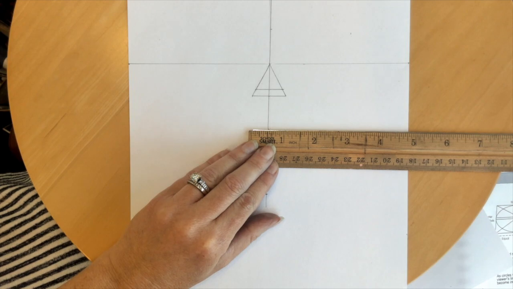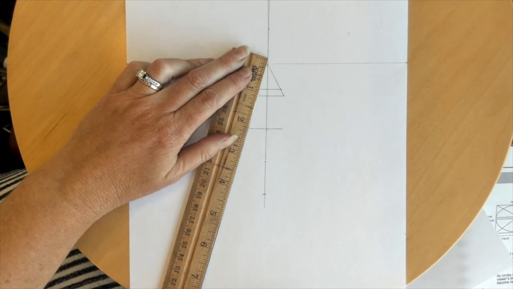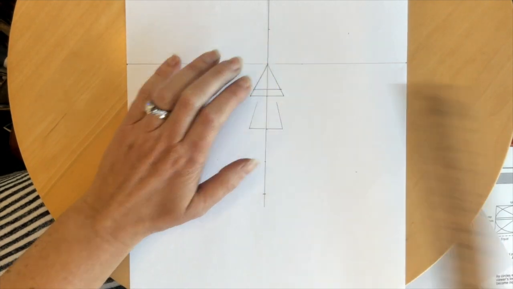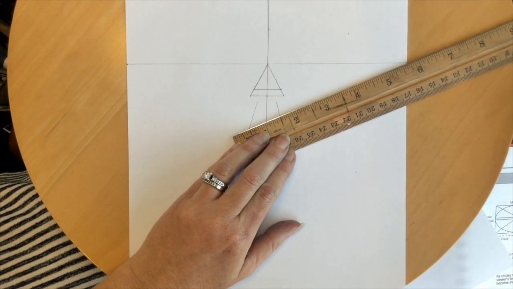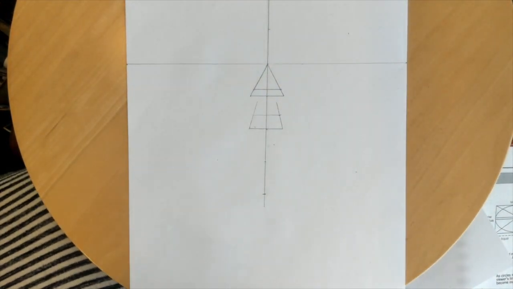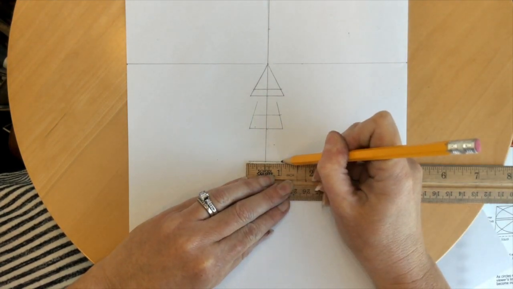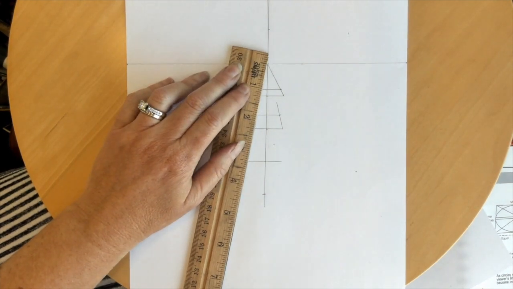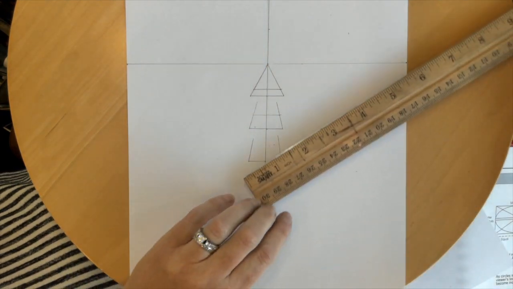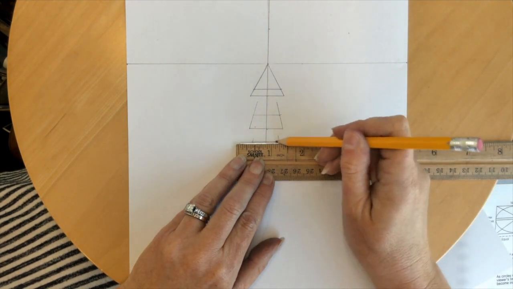I'm going to do the same thing at the 2-inch mark. Take it to the central vanishing point. I'll find the back edge of that, going up to the special vanishing point. Imagine that these are the top of a cube, for example. So they're squares. So I'm making it a perfect square by taking it up to that special vanishing point.